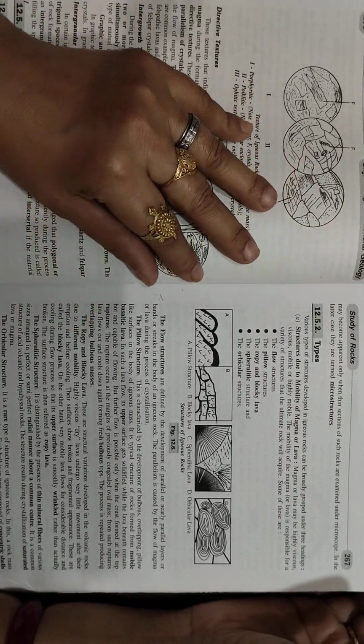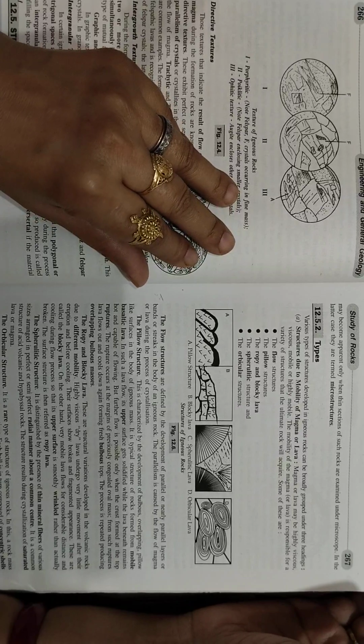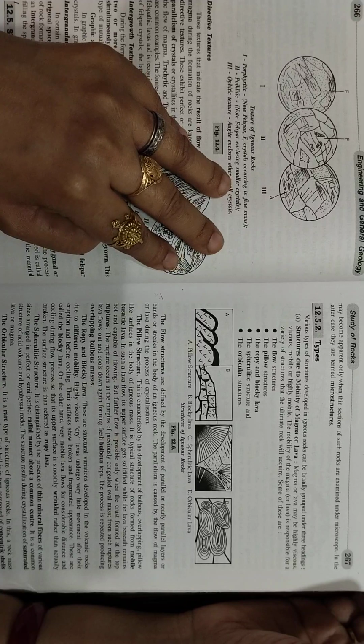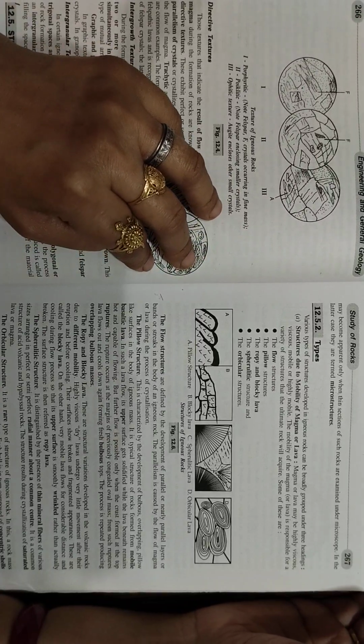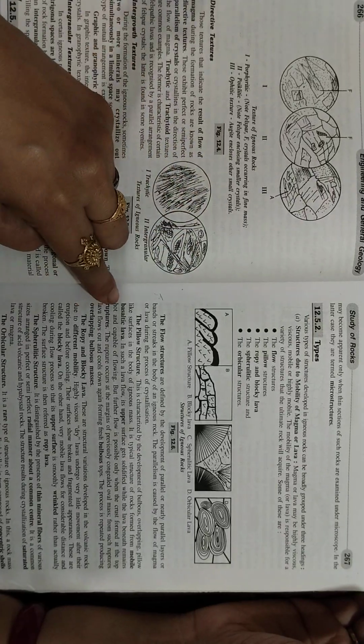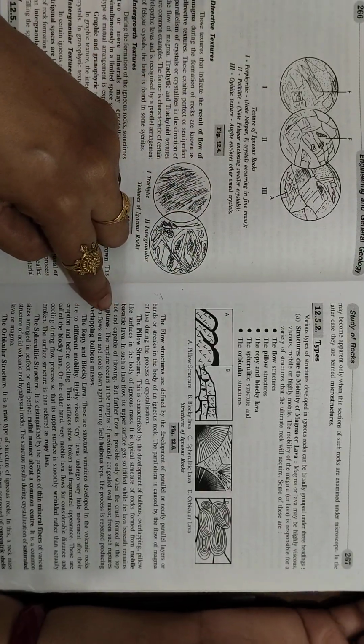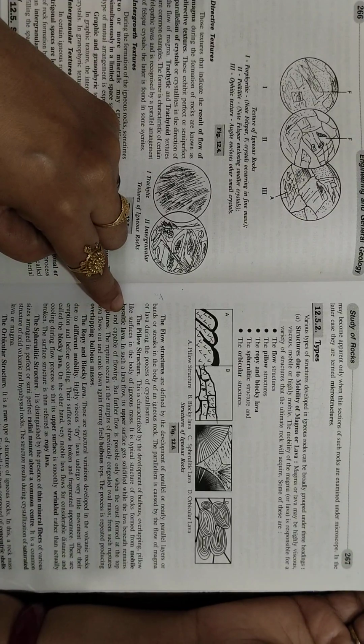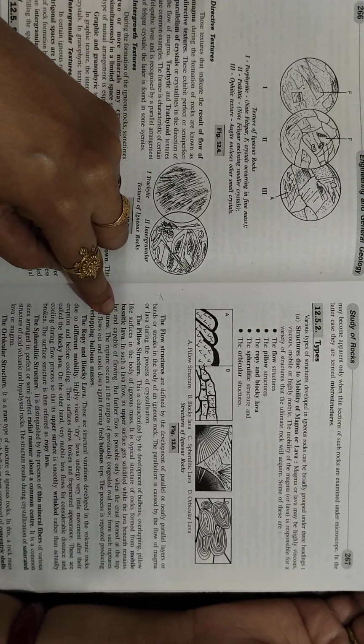The flow structures are defined by the development of parallel or nearly parallel layers or bands or streaks in the bodies of an igneous rock. So the parallelism is caused by the flow of magmas or lavas during the process of crystallization. The pillow structure is characterized by the development of bulbous overlapping pillow-like surfaces in the body of an igneous mass.